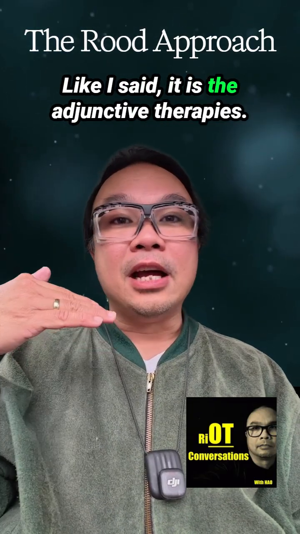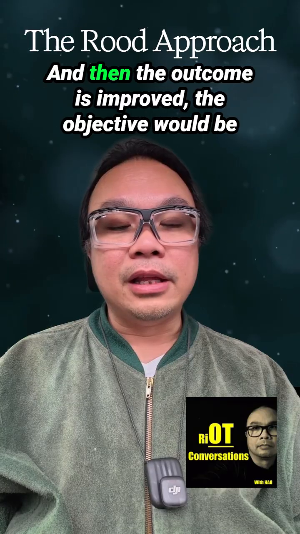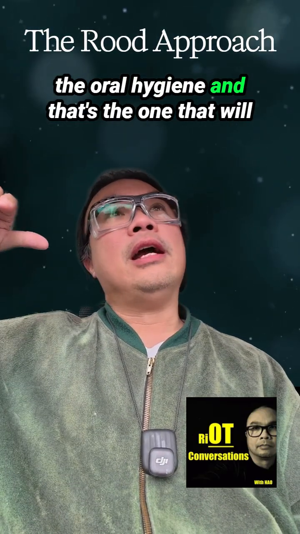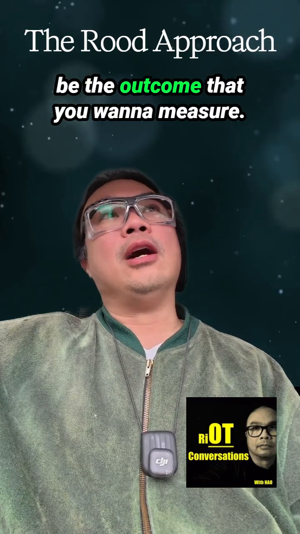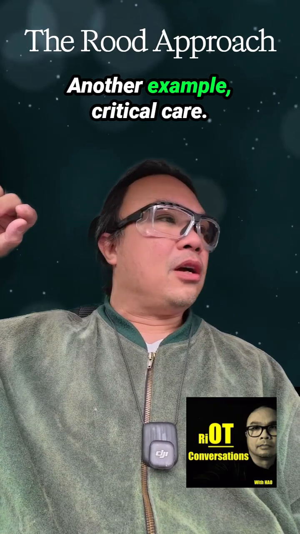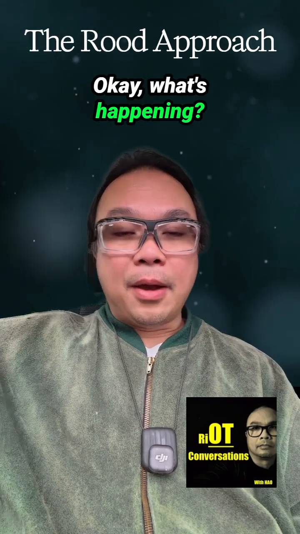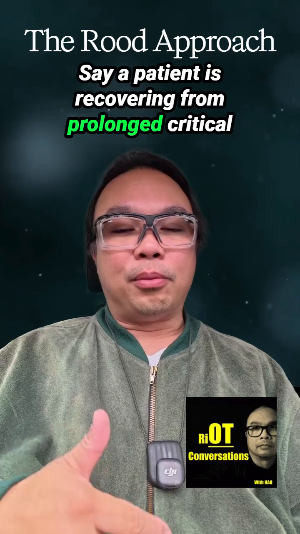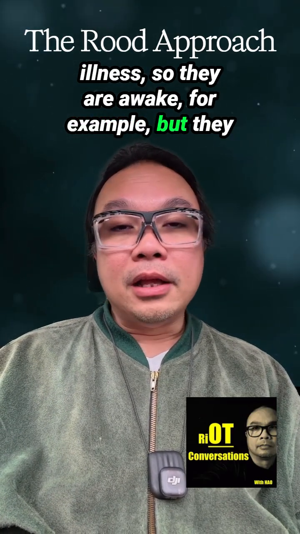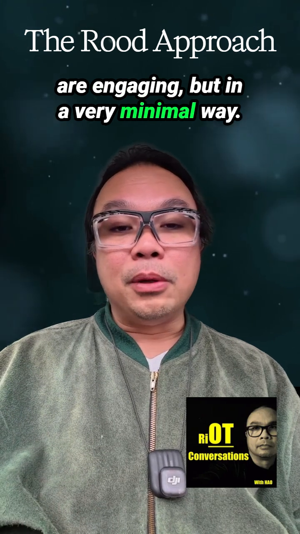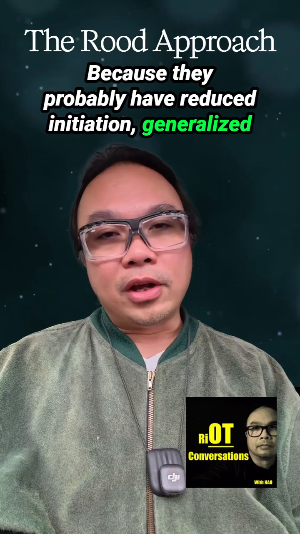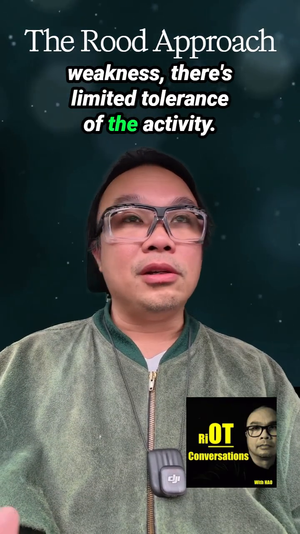Okay, so sensory input is only the preparation. Like I said, it is the adjunctive therapies. Okay, and then the outcome is improved. The objective would be the oral hygiene. And that's the outcome that you want to measure. Okay, another example, critical care. Okay, what's happening? Say a patient is recovering from prolonged critical illness. So they are awake, for example, but they are engaging in a very minimal way. Why? Because they probably have reduced initiation, generalized weakness, and limited tolerance of the activity.